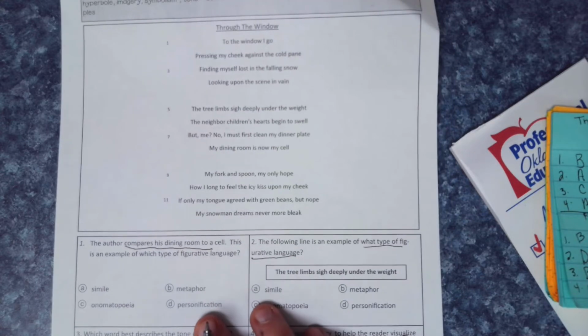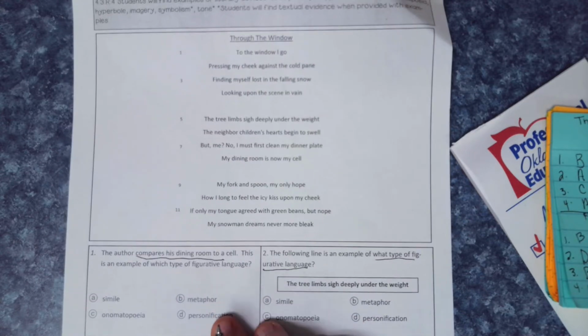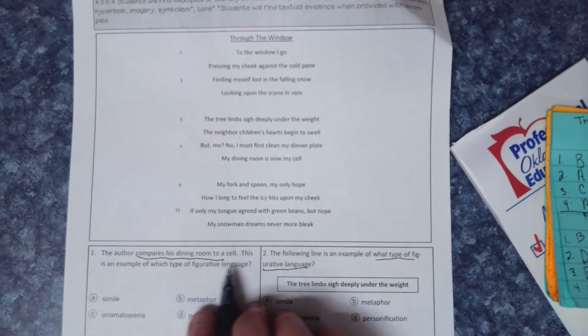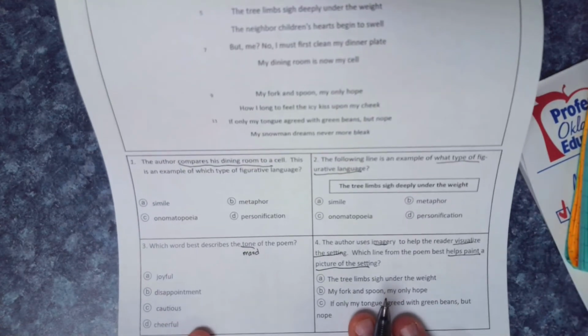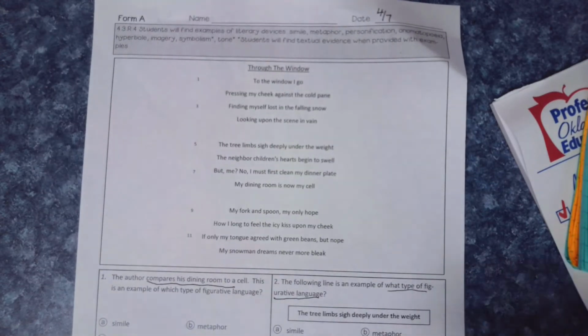All right. So we know we're going to be looking at what compares his dining room to a cell. So we're going to underline that sentence. What type of figurative language is that one? What is the mood of the poem, or the tone? And then which one helps us visualize the setting.